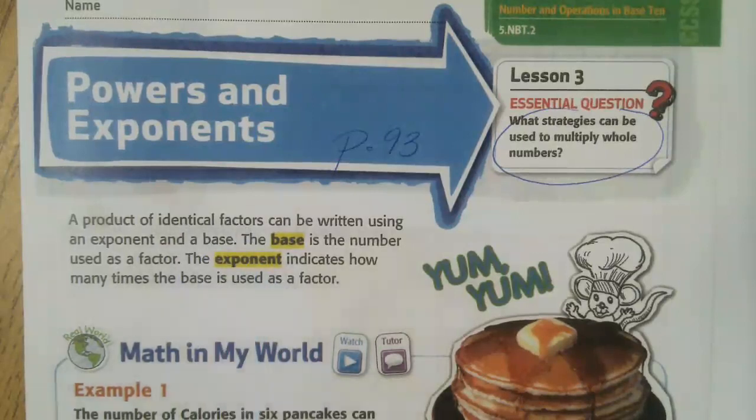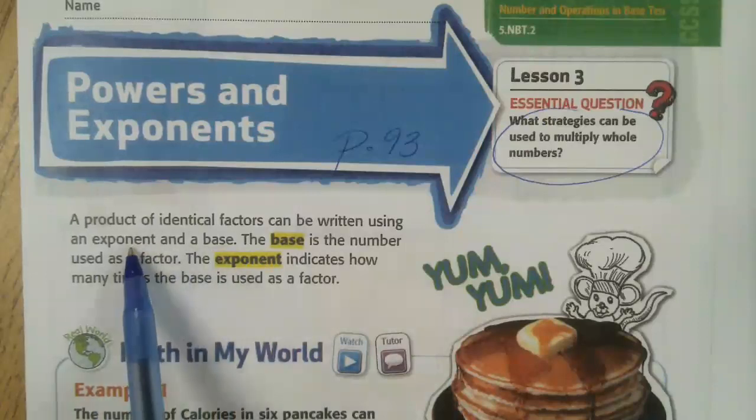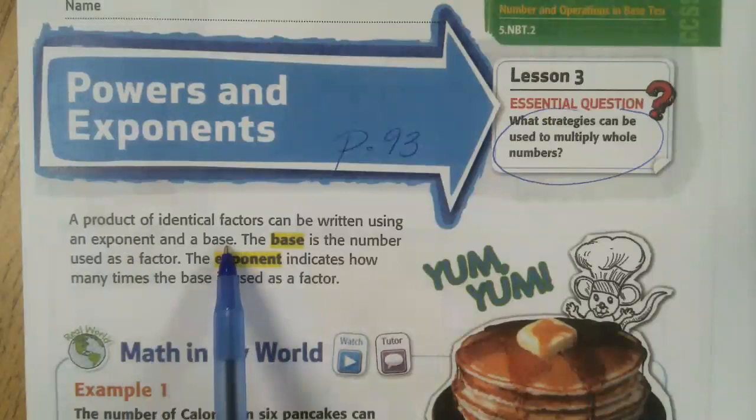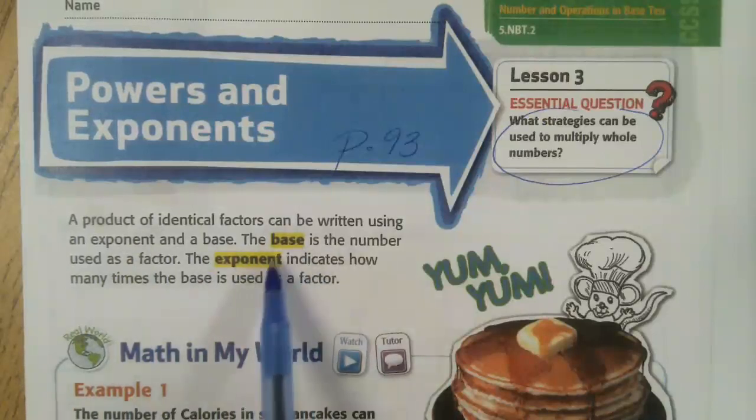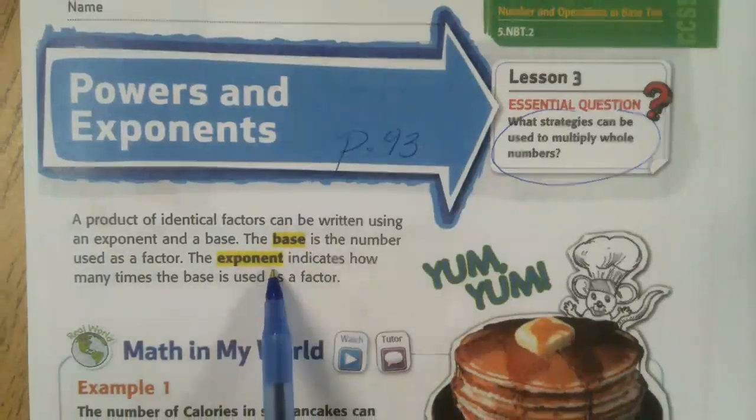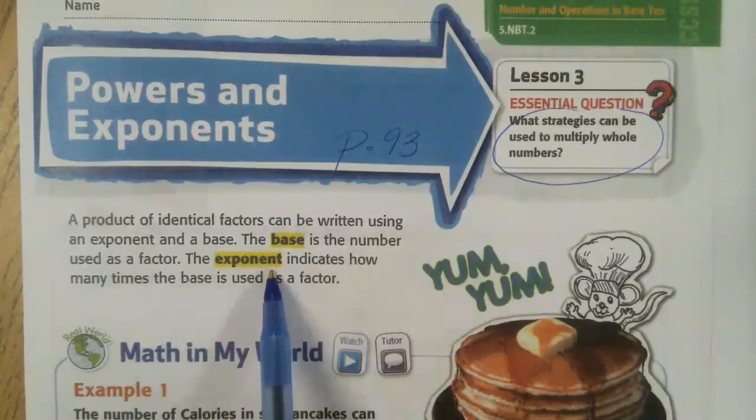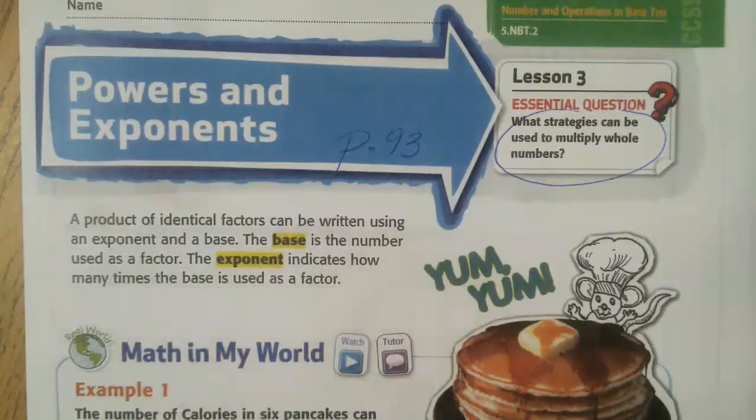And here's some particular vocabulary for this chapter: exponent and base. And notice, those are highlighted in yellow. Those are particular vocab words, and we'll talk about those more in this lesson. So let's do the first example. So math in my world, example 1.